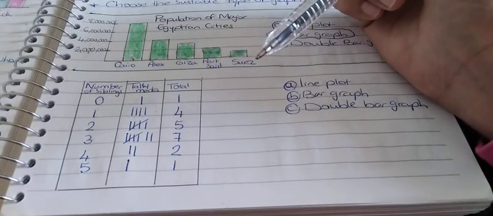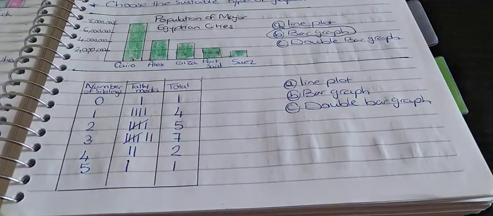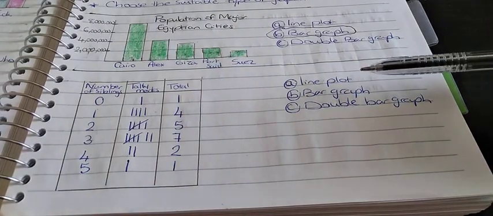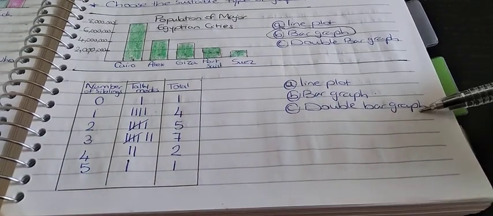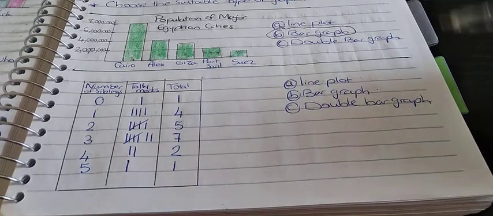So we are comparing the frequency of siblings, right? So how can we represent this data? Is it a line plot, bar graph, or double bar graph? Yes, because it's a frequency, so it's a line plot.